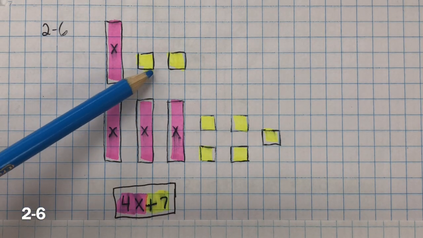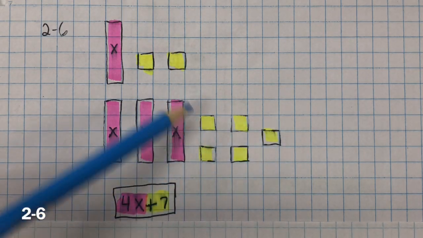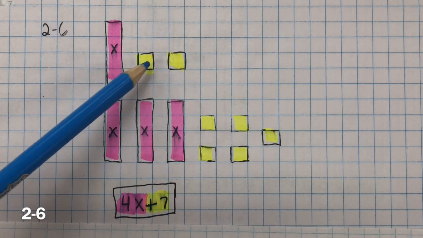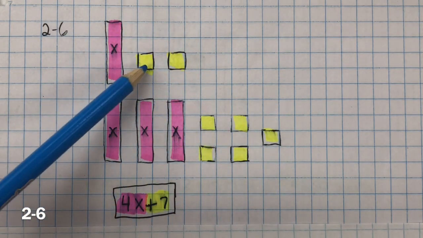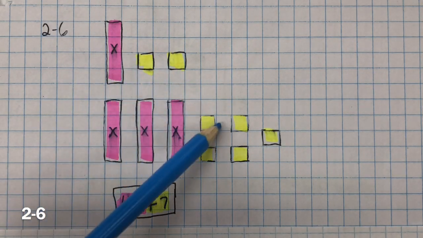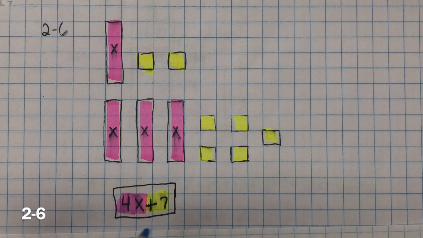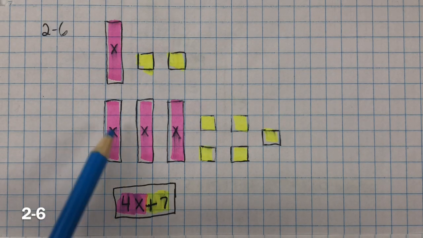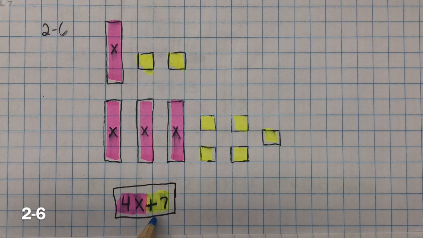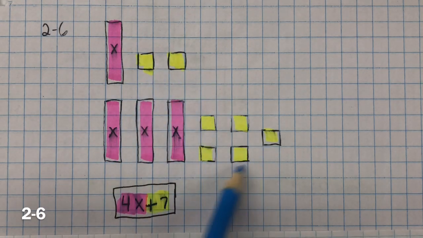And then we take the unit tiles. These are all the same size, same shape, and I color-coded them. So here, 1, 2, 3, 4, 5, 6, 7 yellow unit tiles. So we have 7 unit tiles. So 4 X's plus 7 unit tiles.